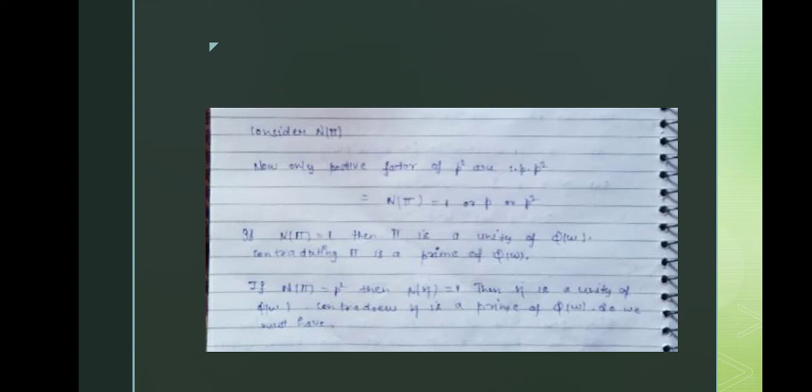Then η is a unity of Q(ω), contradicting η is a prime of Q(ω). So we must have N(π) equals p.